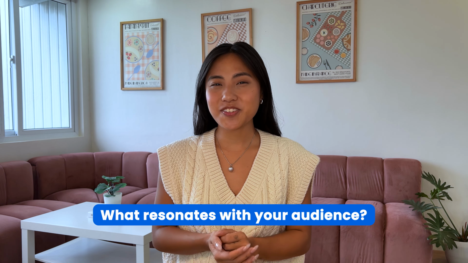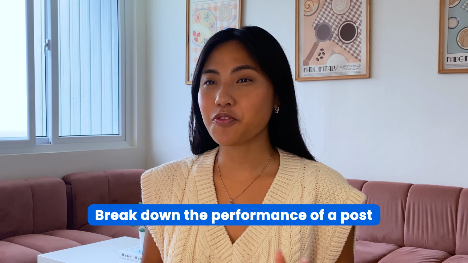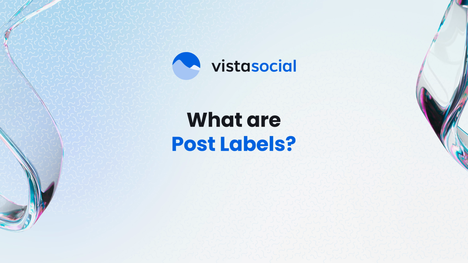Analyzing the performance of your social media posts is crucial for understanding what content resonates with your audience. One effective way to do this is by running reports that focus on breaking down the performance of labeled posts. So, before jumping into how to create your reports, what exactly are post labels?